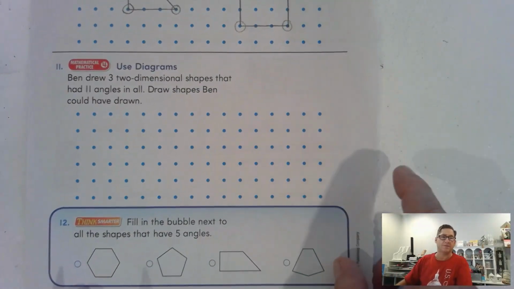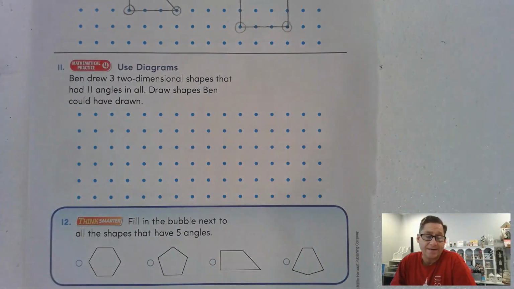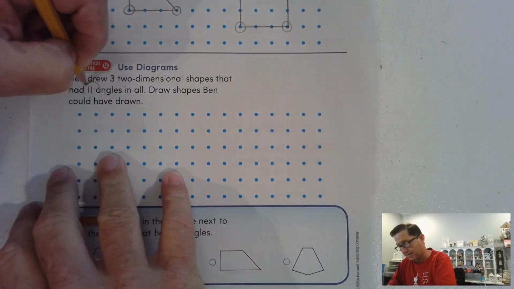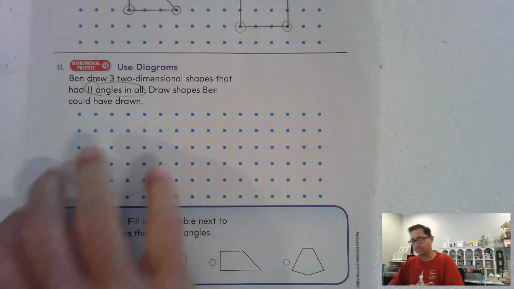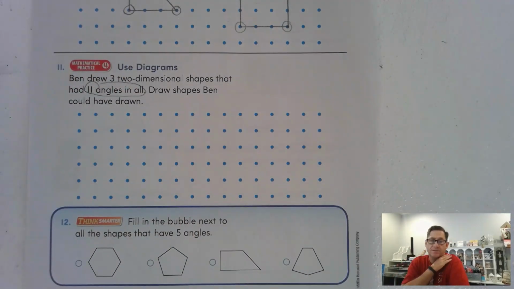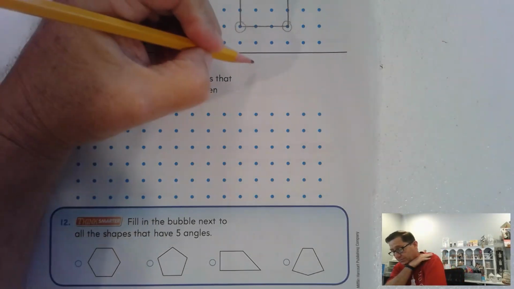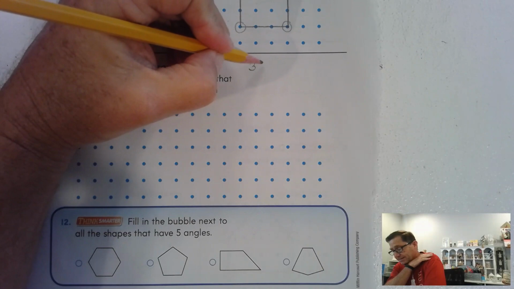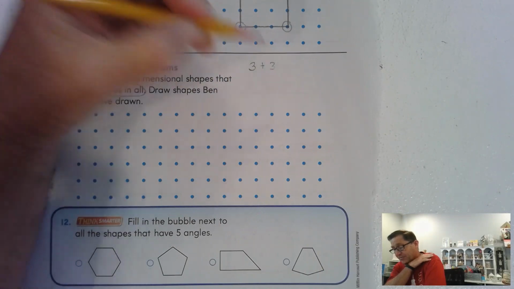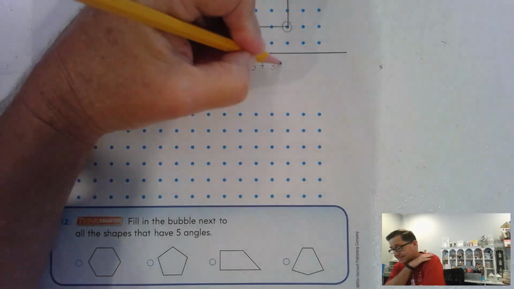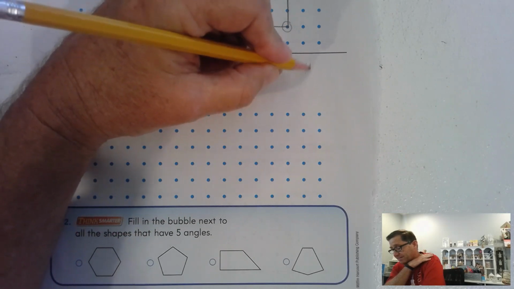All right, number 11. Ben drew 3 two-dimensional shapes that had 11 angles in all. 11 angles. Again, the smallest size is 3 angles. So if I do 3 plus, let's say 3, that's 6. 6 plus 5 equals 11.